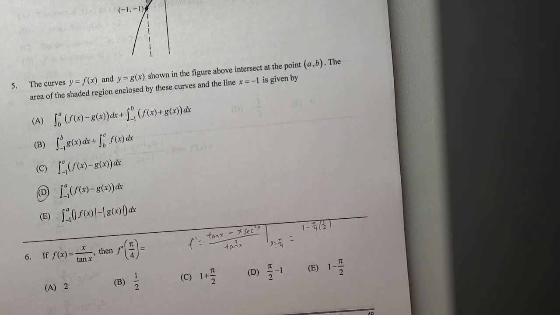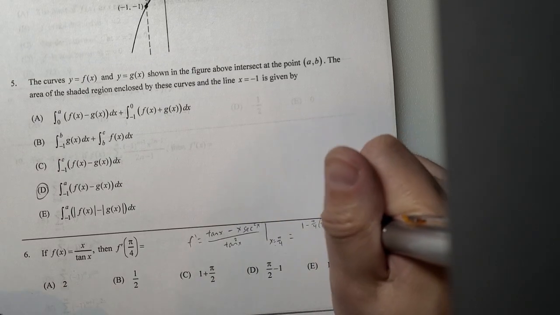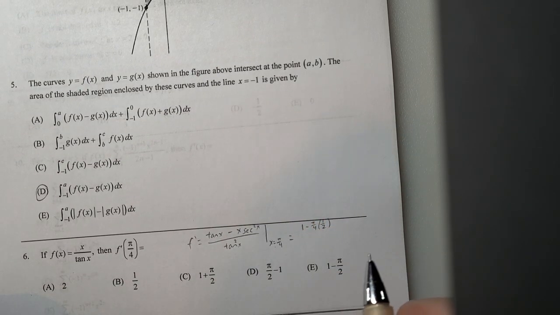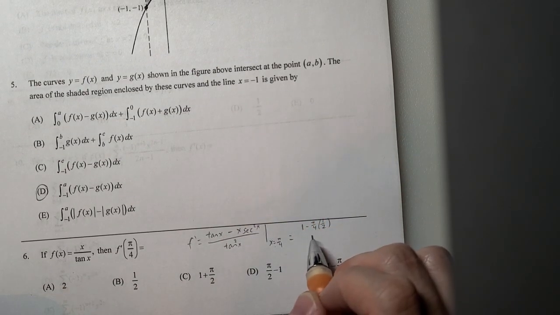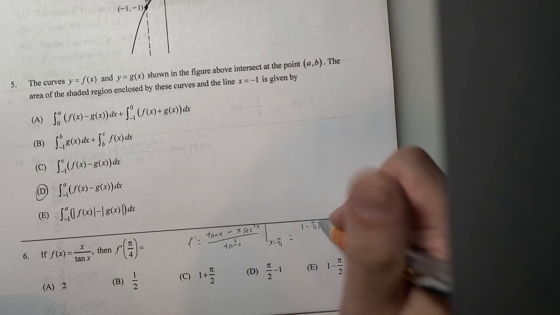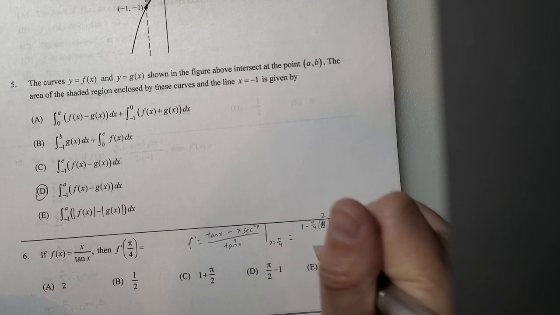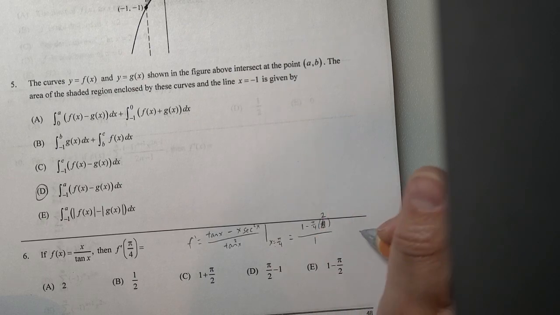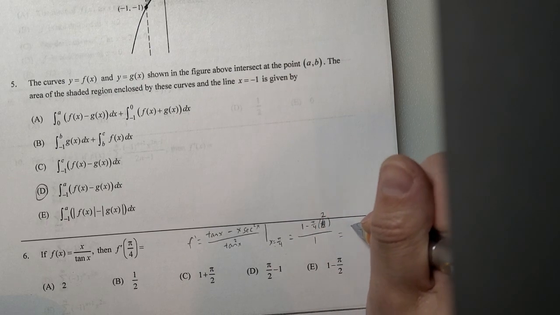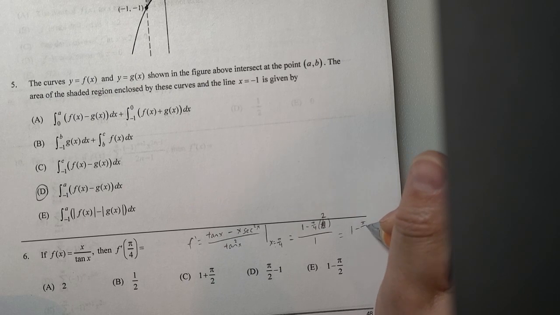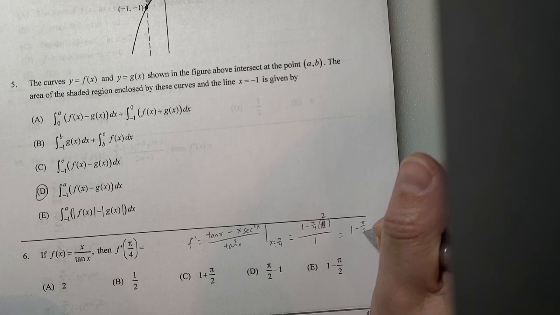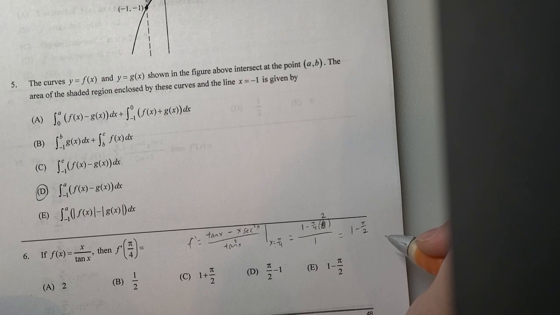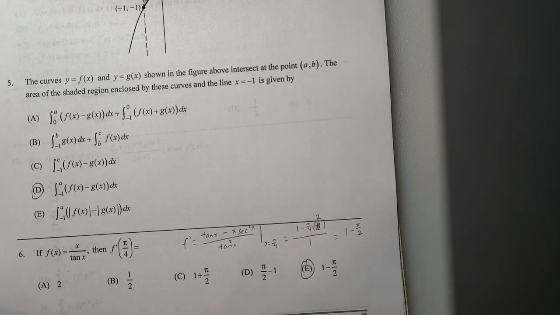Oh, it would be 2, because secant of pi over 4 is root 2. So yeah, this would be 2, sorry, over tangent squared pi over 4, so that's 1. So it should just be 1 minus pi over 2. Is it E? 6 is E? Yes.